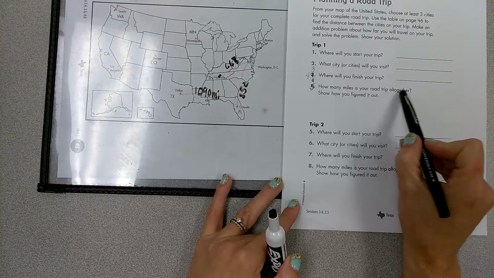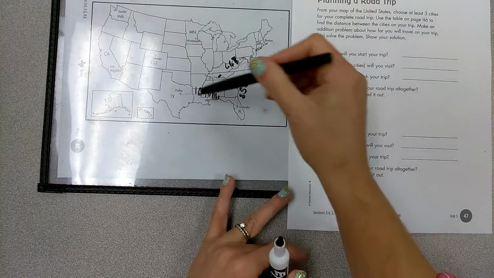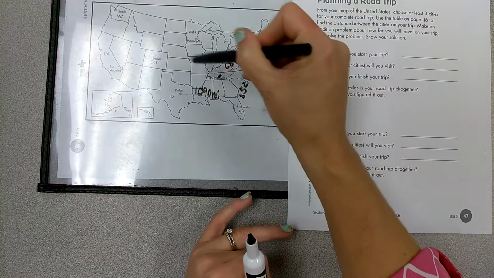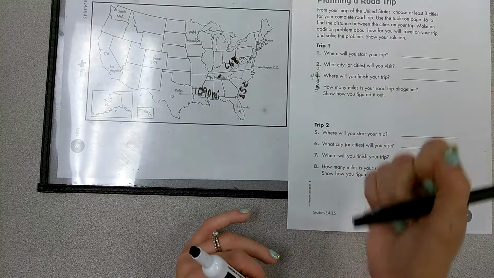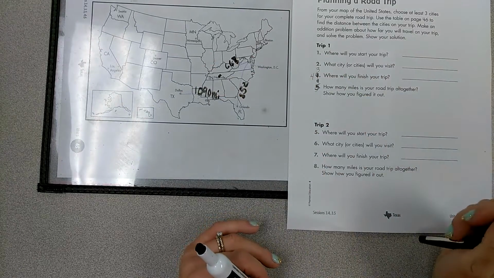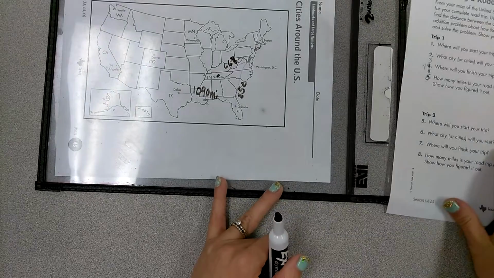And how many miles is your road trip altogether? Show how you figured it out. So then, of course, the math is adding up your road trip. And I think I probably should go ahead and decide how many miles is home as well. But after you fill this out, it says make another trip, and you can do another trip.